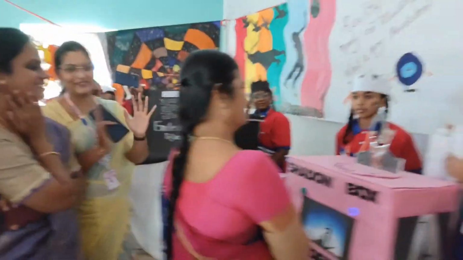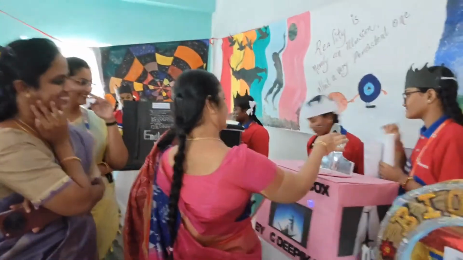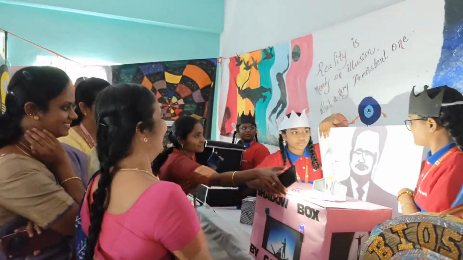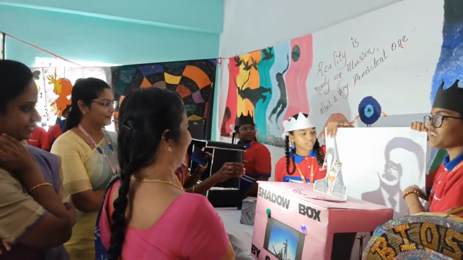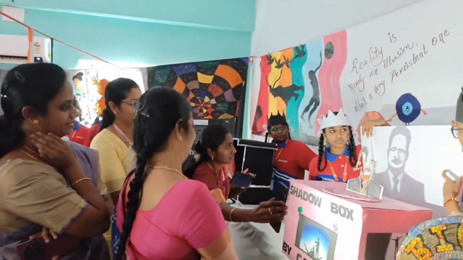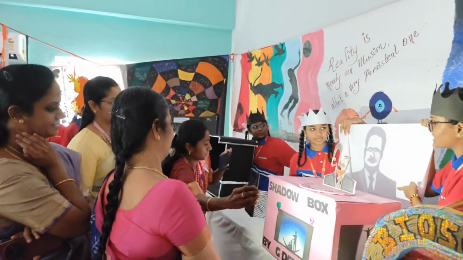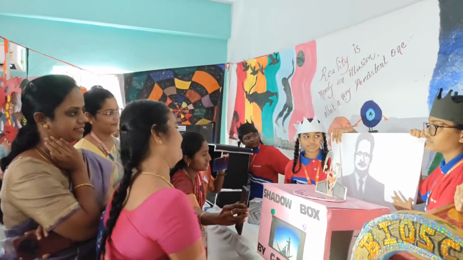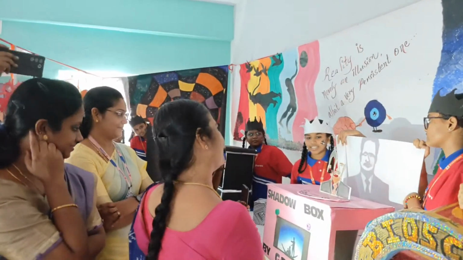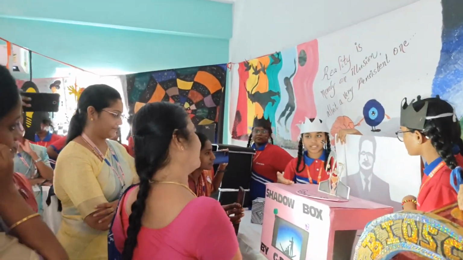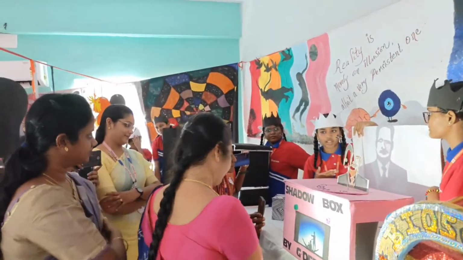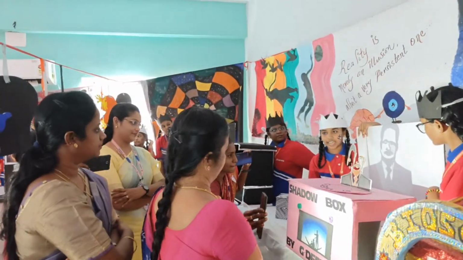I was going to say about the geometry of projection. Hold it properly. The geometry of projection: when an object is placed between a light source and the screen, the shadow size and shape depend on the angle and the distance of the light source. Similar triangles: the projection of a shadow can be explained by similar triangles. Light travels in a straight line. That is why an object placed in front of a light source casts a shadow. Shadow formation: a shadow forms when an object blocks light. A shadow is essentially an area where the light cannot reach.